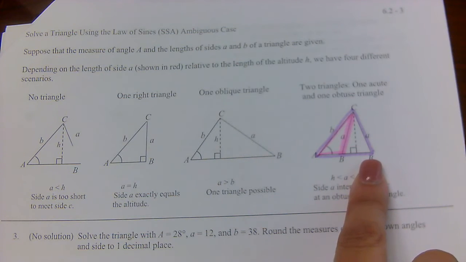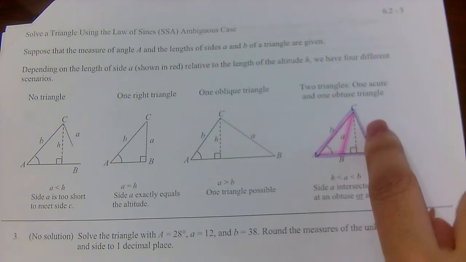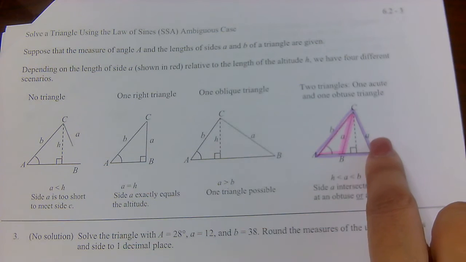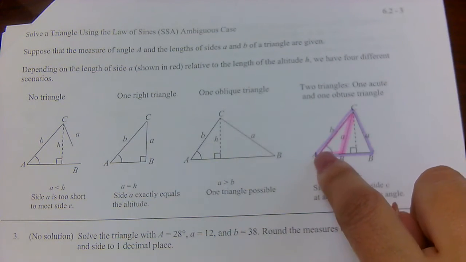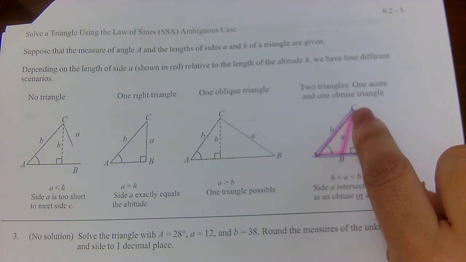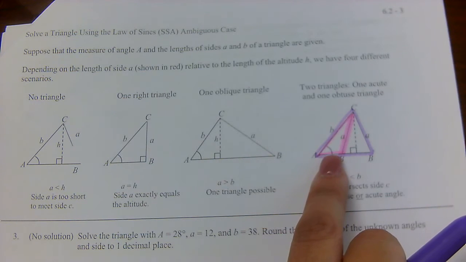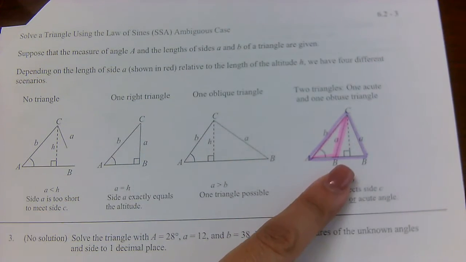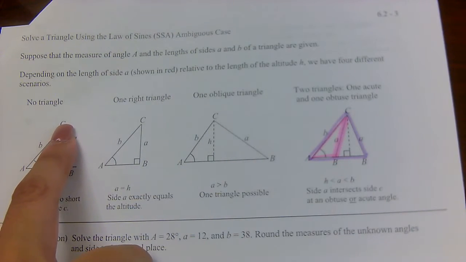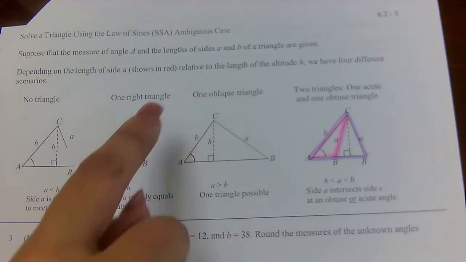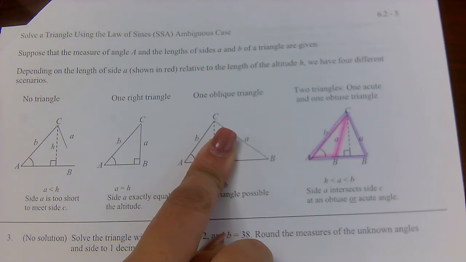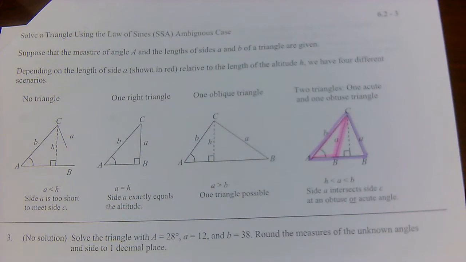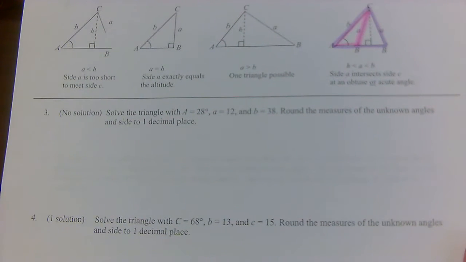The other thing that changed is angle B and angle C changed. But A is the same as this A, B is the same as this B, obviously, and this angle A is the same, okay? So we could have up to 2 triangles in this case. So we can have 0 triangles, 1 triangle, either a right triangle or an oblique triangle, or 2, one acute and one obtuse. All right, let's go ahead and start.